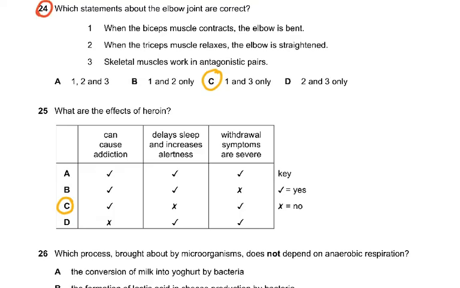Coming to question number 24, which statements about the elbow joint are correct? When the biceps muscle contracts, the elbow is bent. Yes, that's correct. When the triceps muscle relaxes, the elbow is straightened. No, when the triceps muscle contracts, then the elbow is straightened.